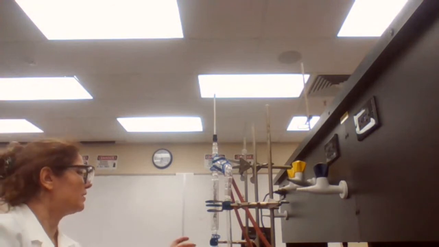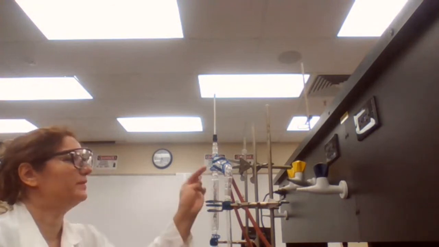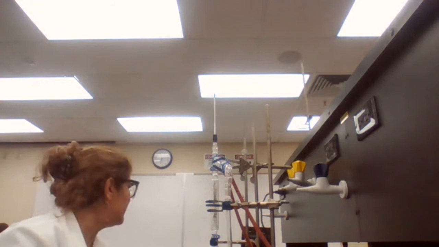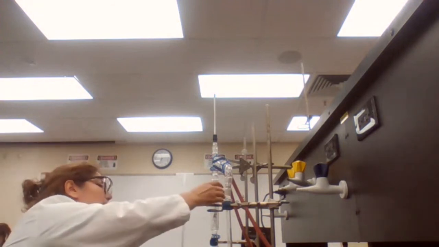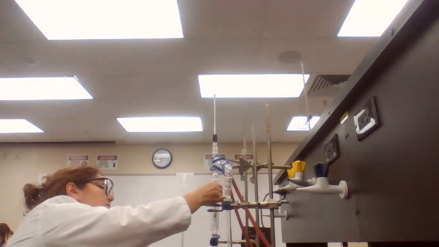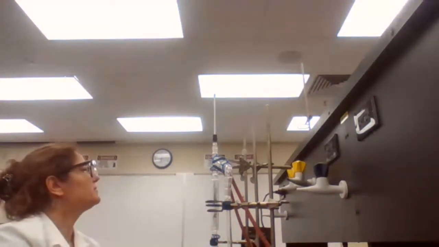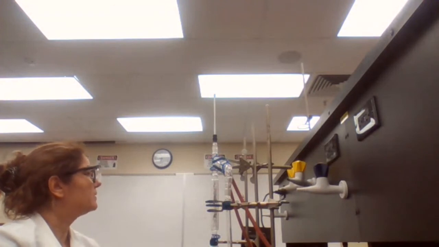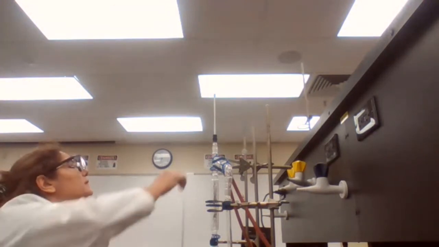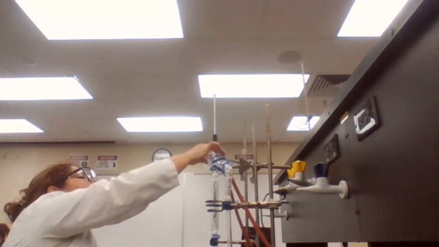Okay, the mixture starts boiling, but it would be a while before we can get any drop really down here. So we just be patient with this, we wait, and hope that we get the vapors.